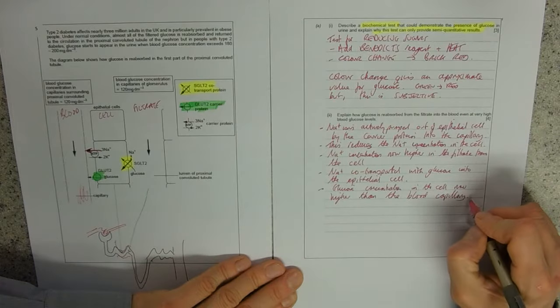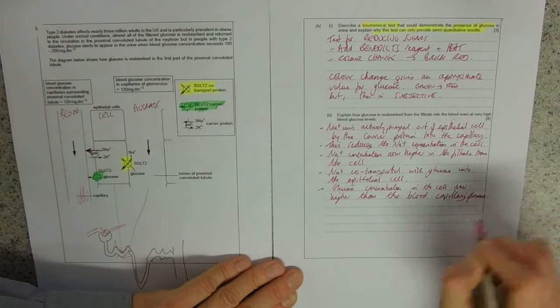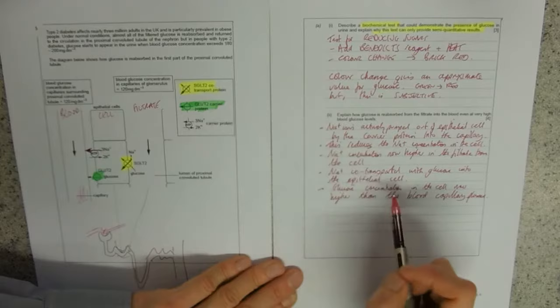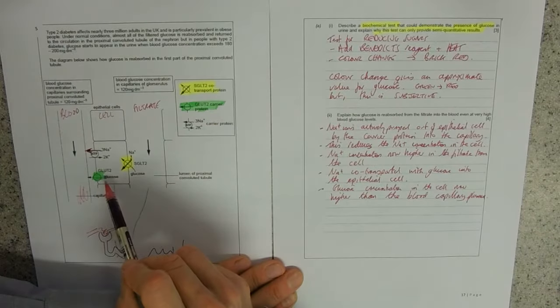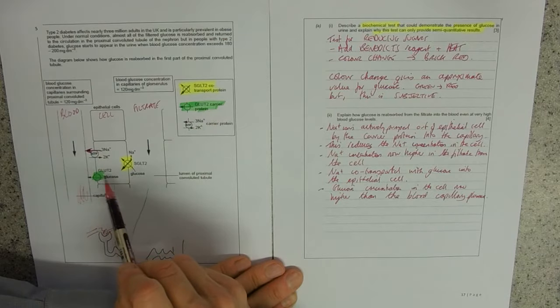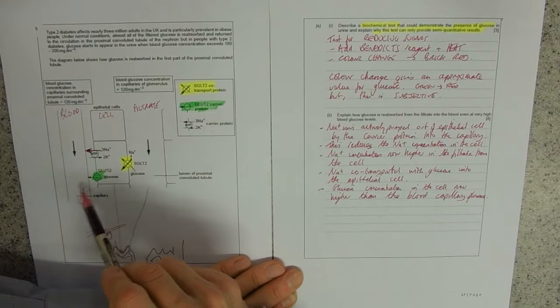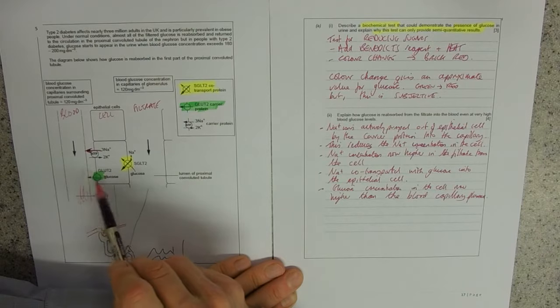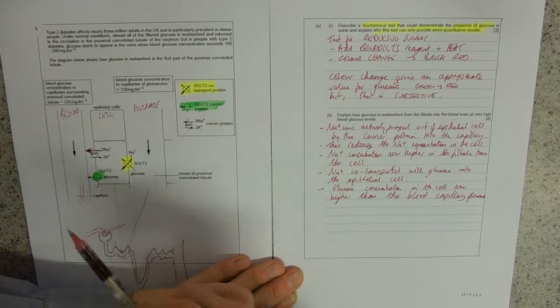The plasma in there, that's right, plasma, just to make sure it's dissolved in the plasma. And so glucose will now move out of the cell down its concentration gradient into the blood, but it's going to have to go through the one that I've marked in green here, the GLUT2 carriers, just by facilitated diffusion.